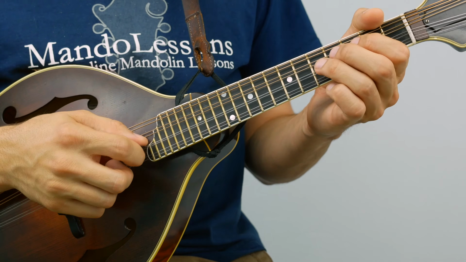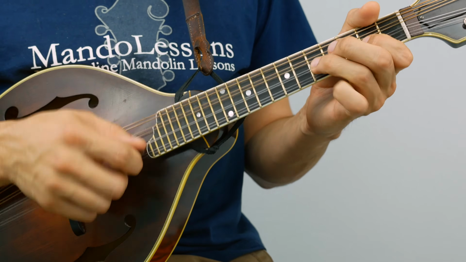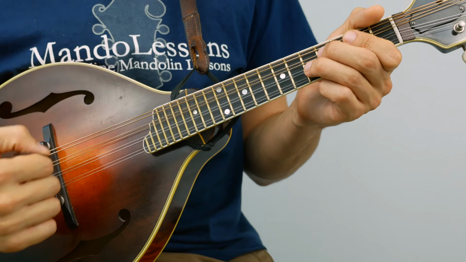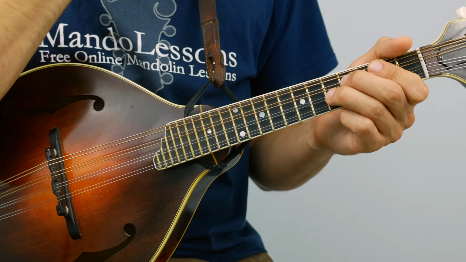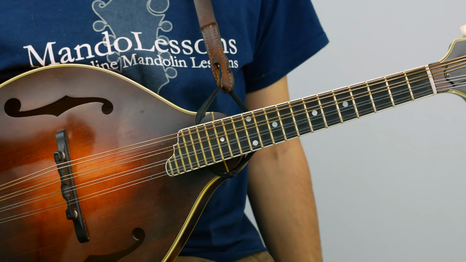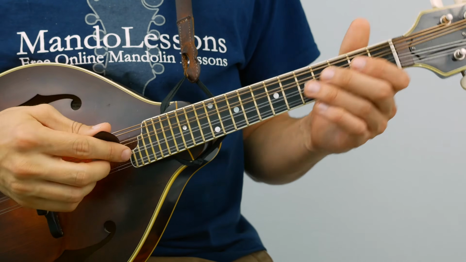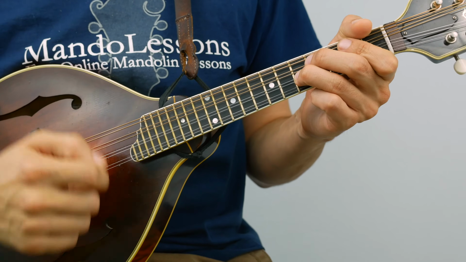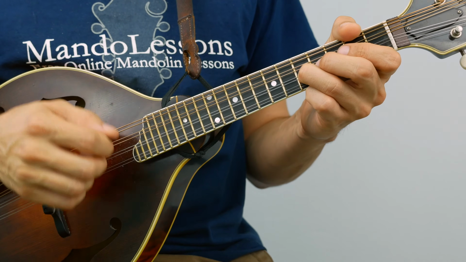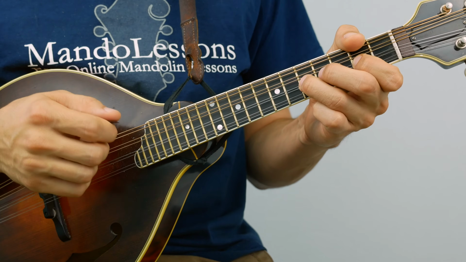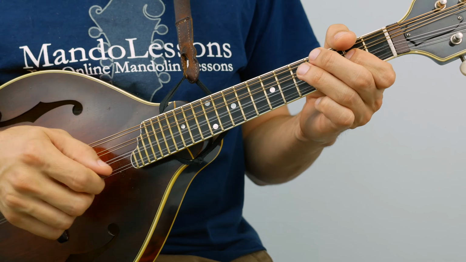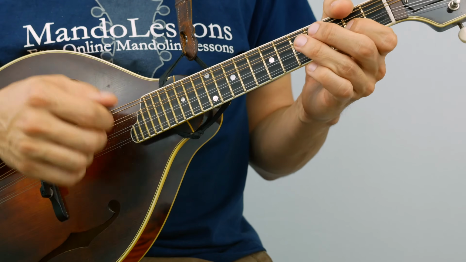Same thing goes for jigs. If your pick direction's off in a jig, you won't get that real strong jiggity, jiggity, jiggity feeling. And if you have that sense of like, oh, the strong beats aren't where I'm hearing them in my head, just slow way down and make sure your downbeats, or those strong beats, are downstrokes.